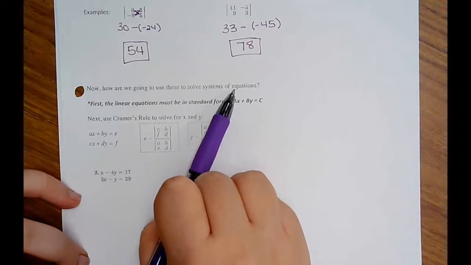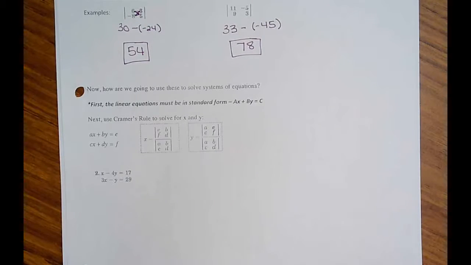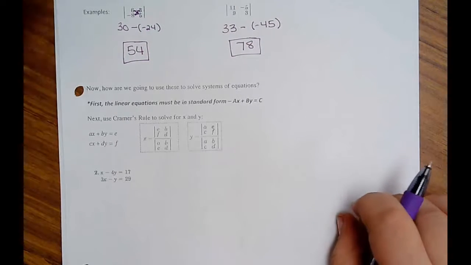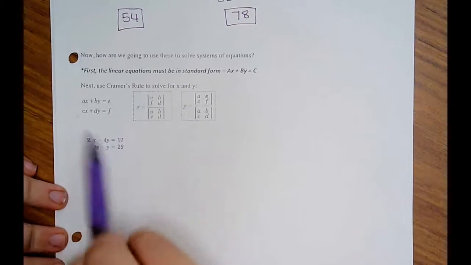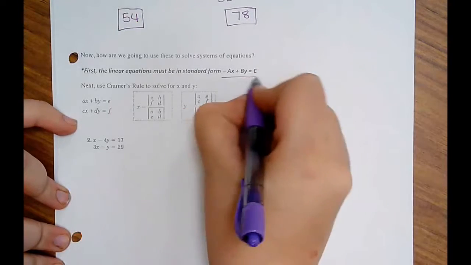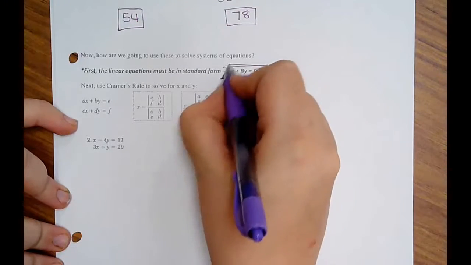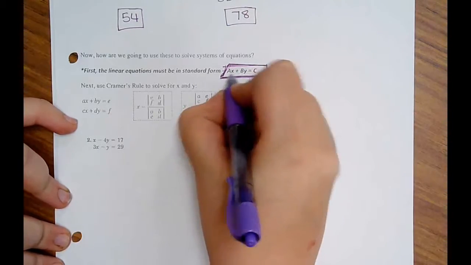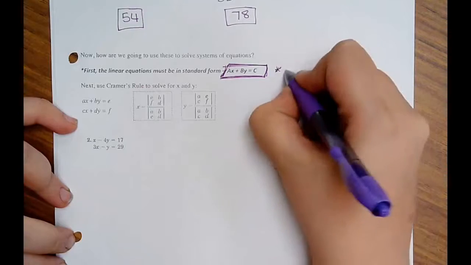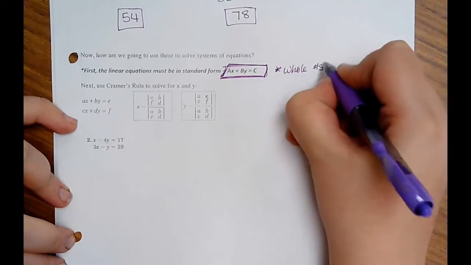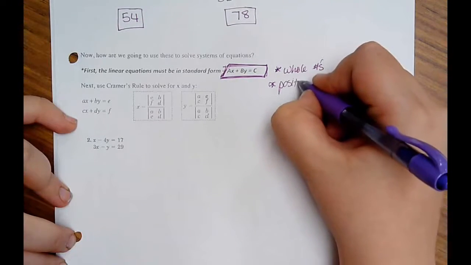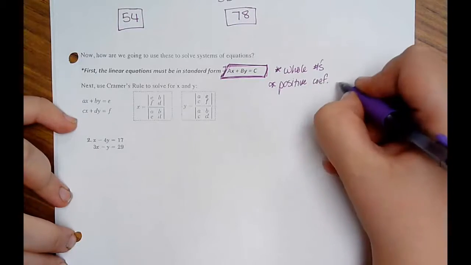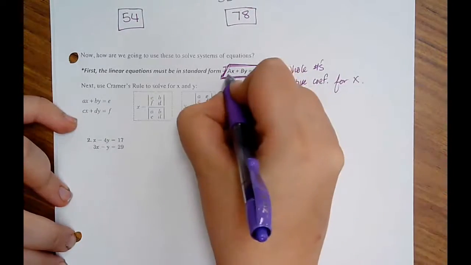systems of equations. The really cool thing about matrices is they allow us to solve systems of equations without using substitution and elimination, which can be really time-consuming and take up a lot of paper. The first thing to note is that in order to use Cramer's rule, we have to be in standard form: ax plus by equals c, where these numbers are whole numbers, because it's standard form, but we also have to have a positive coefficient for x. So this a has to be positive.